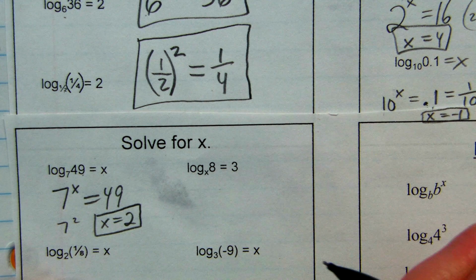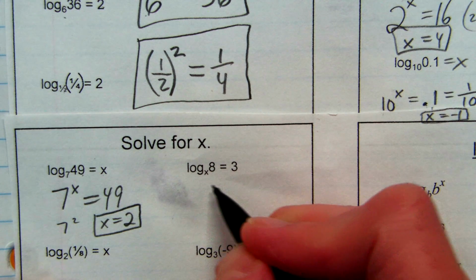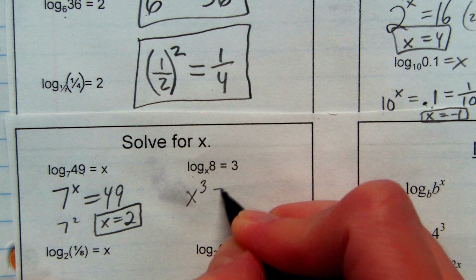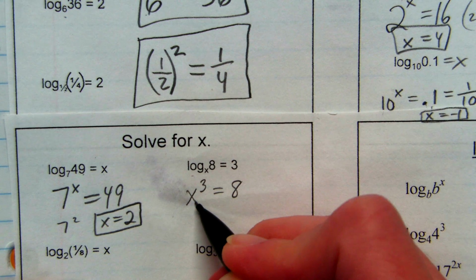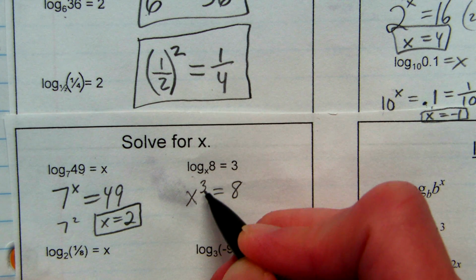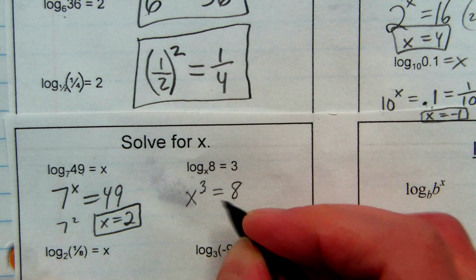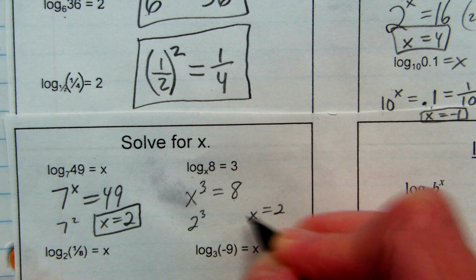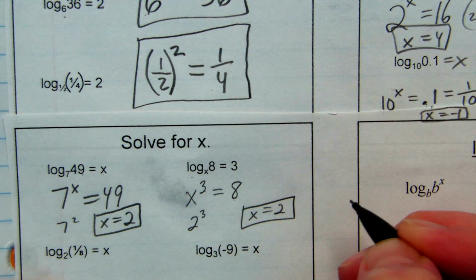Okay, now they're going to start putting the x in different places. So how would I write the next one in exponential form? X to the third equals 8. So now I have to figure out what base times itself 3 times is 8. So that would be 2. So 2 to the third is 8. So x would be 2.